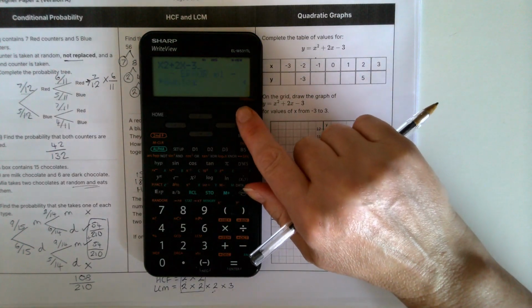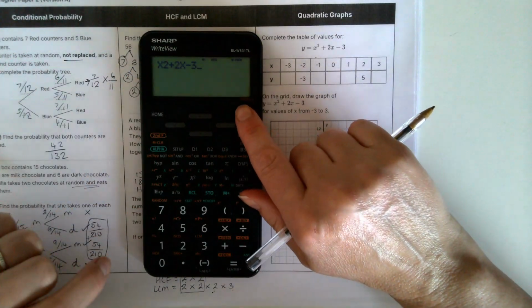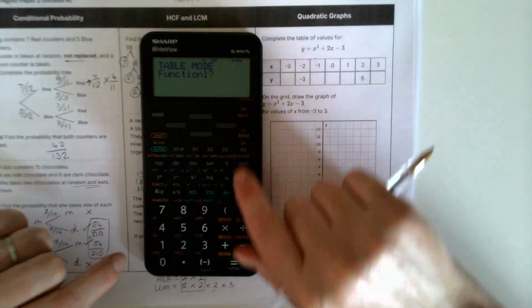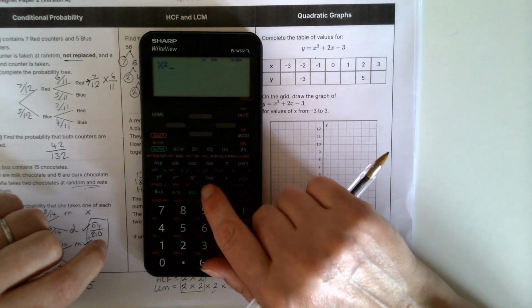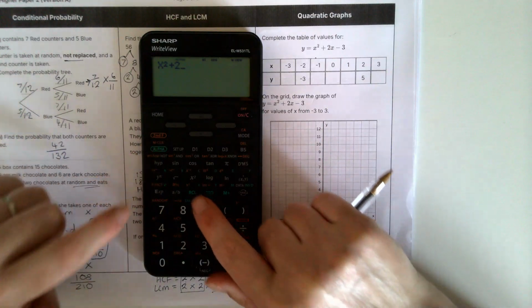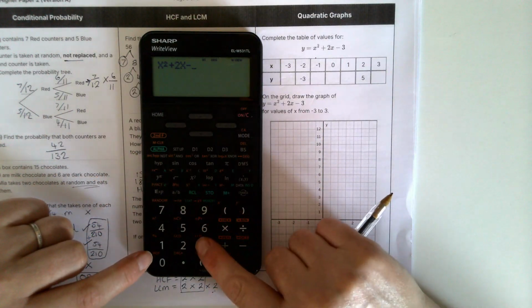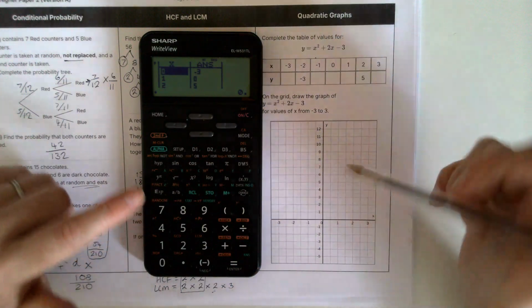Oh, I made an error somewhere. Let me go back. Oh, I think my square didn't come out very well. Let me try again. So alpha x squared, there we go, I must have pressed the wrong number there, plus 2x minus 3. Don't need a second function. So there you have your answers.